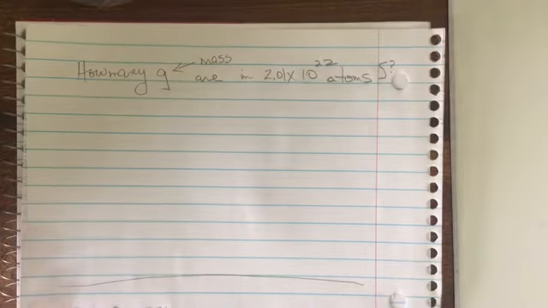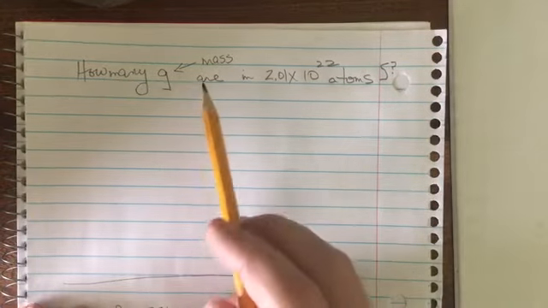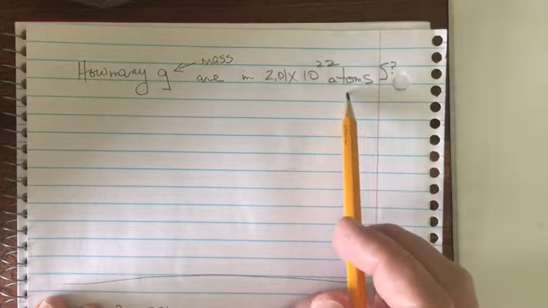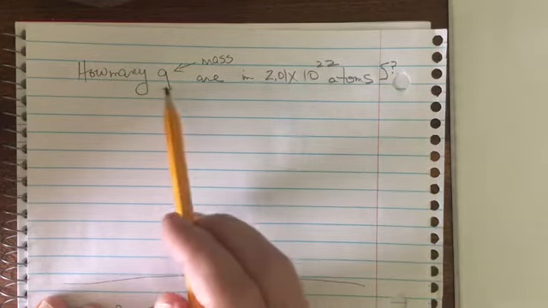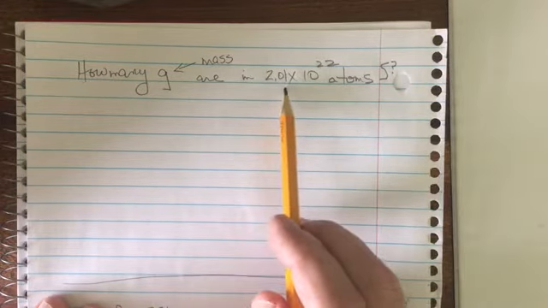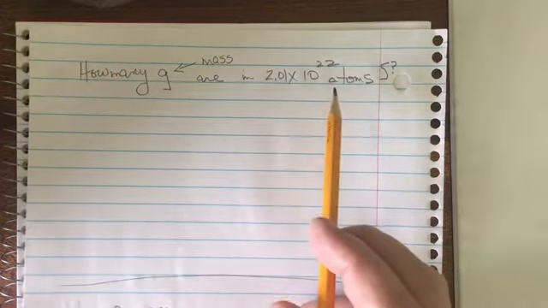Okay, let's turn our page over and solve another type of mole problem. In this problem, we're going to determine the mass in 2.01 times 10 to the 22 atoms of sulfur. Basically, if we want to find the mass, we're going to determine how many grams there are in 2.01 times 10 to the 22 atoms of sulfur.